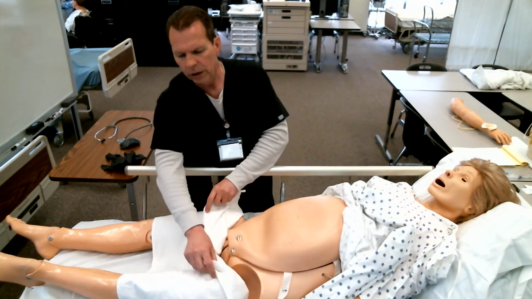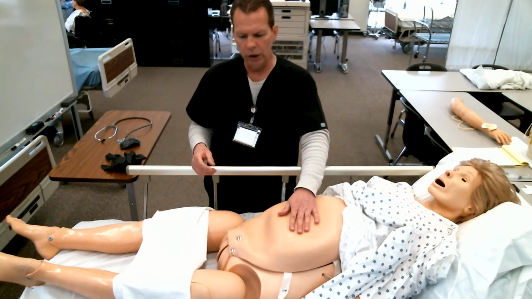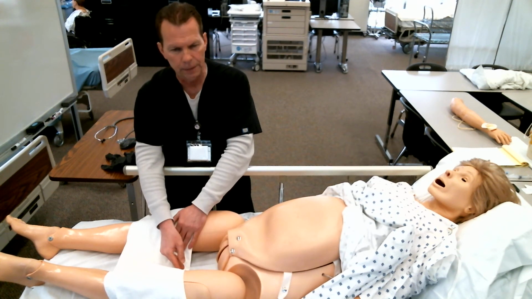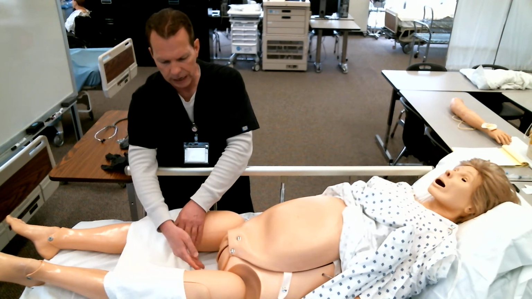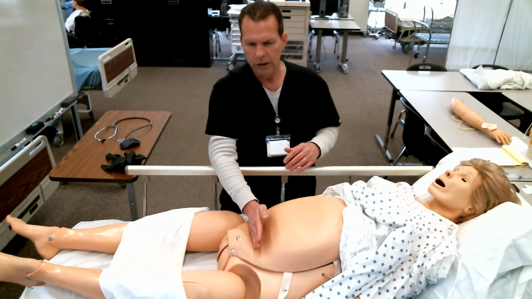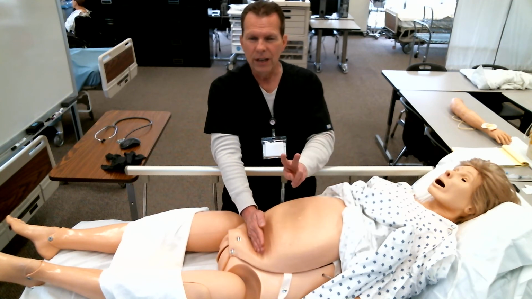So if I cannot find the problem, I'm going to expose the perineal area. I'm going to pull her peri pad down. She would have panties on and a peri pad, so I'm going to pull those down and pull the peri pad down. And then I'm going to do the massage again. And what I'm looking for is placental fragments. That's the second most common thing.